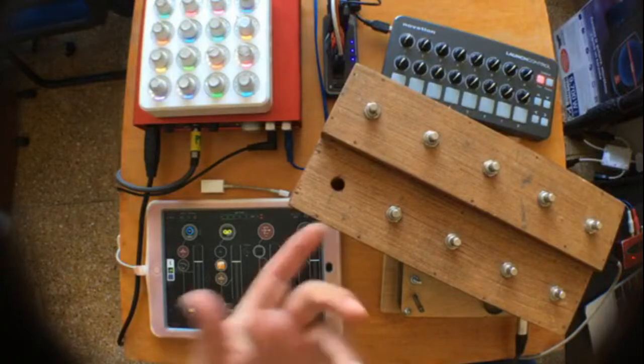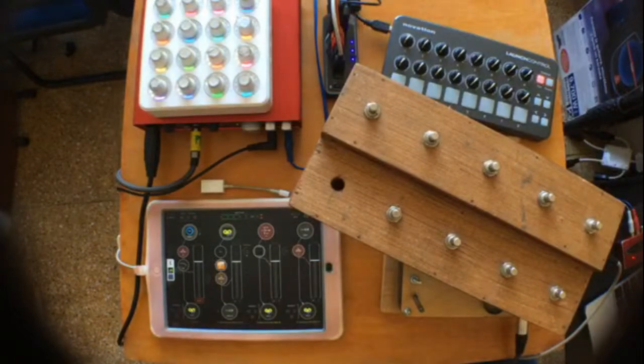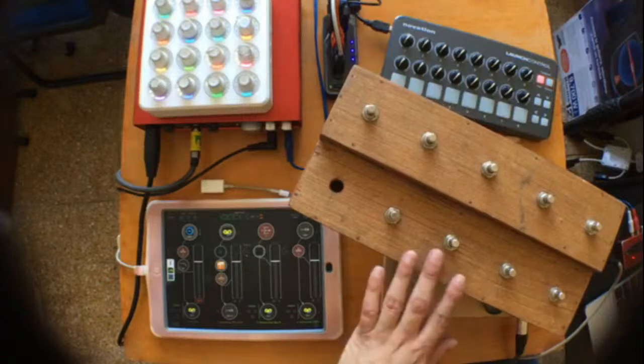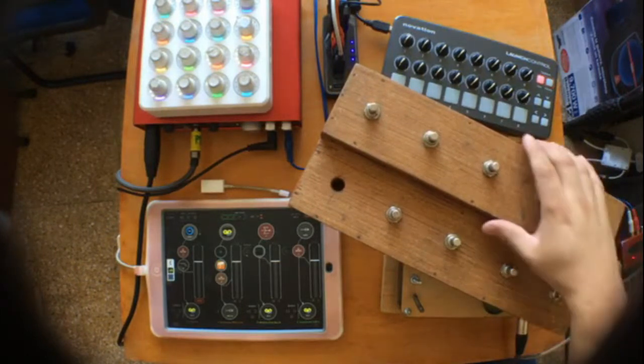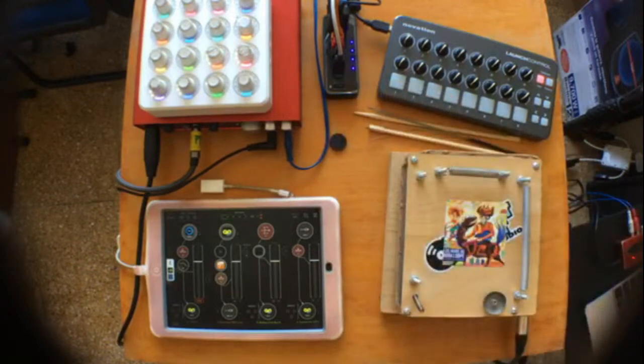So, this has worked very well. The first time I used this was in the Y2K Mexico International Live Looping Fest back in 2018. And so it's been functioning for a little bit over a year now. And so I'm going to show you how I plug all of that.